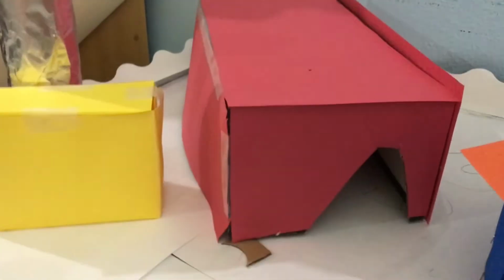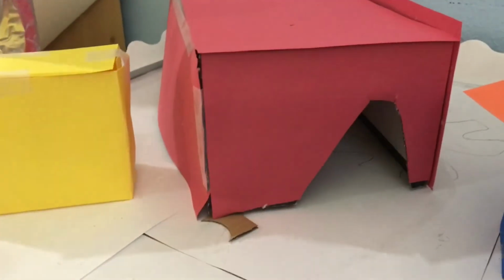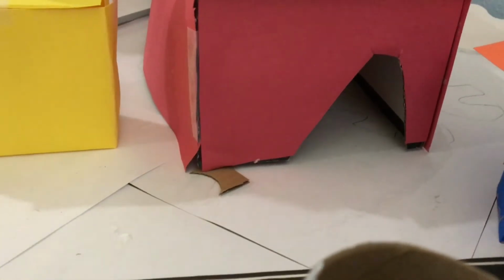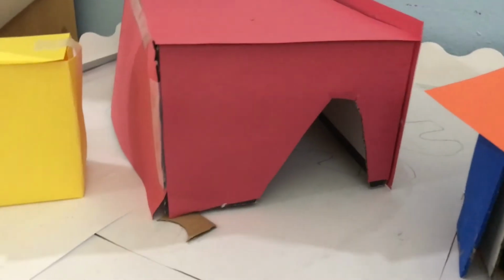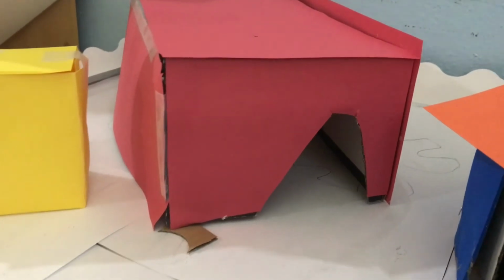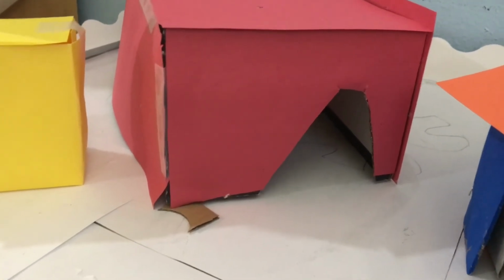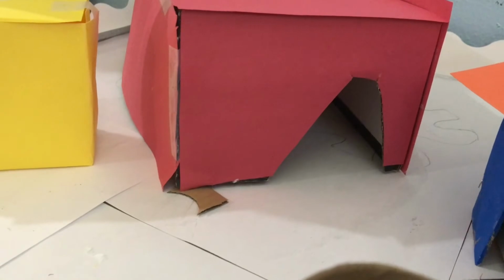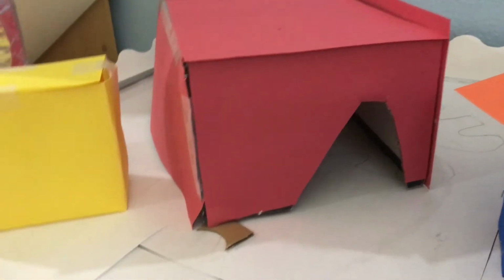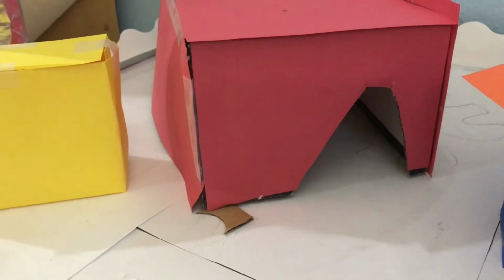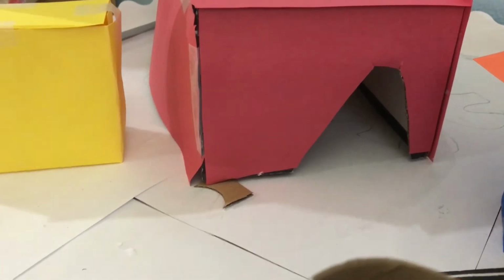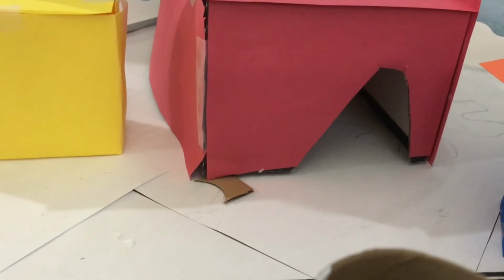I decided to make this a mail center, and the mail center would be taking mail from different parts of the city and other cities, sorting through it and then sending it to, well, you'll see in a minute.